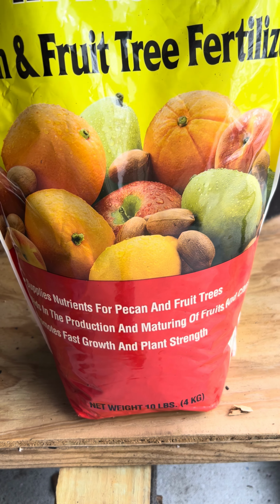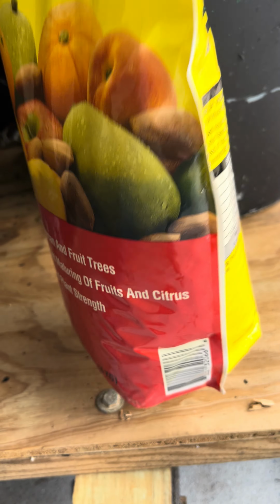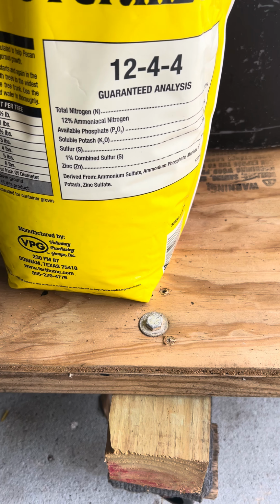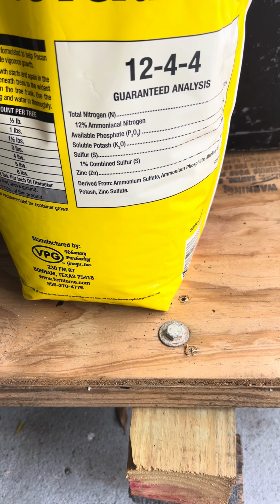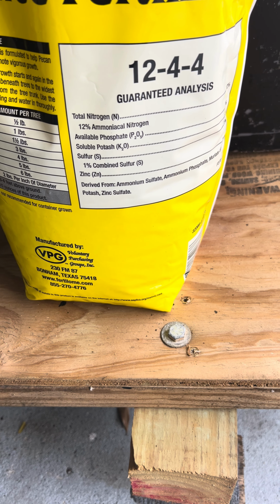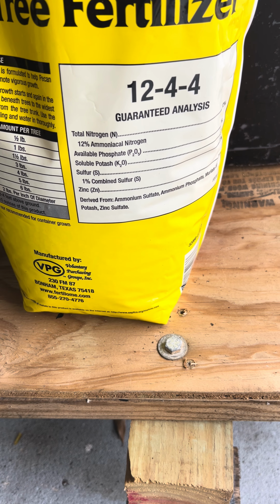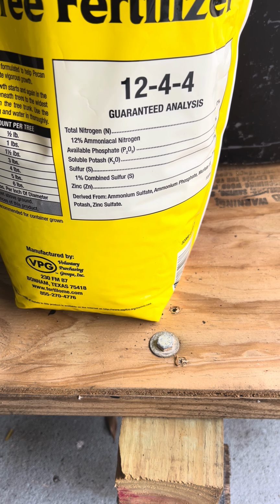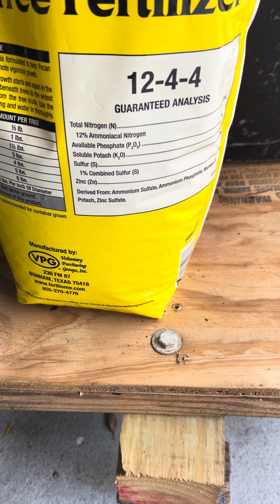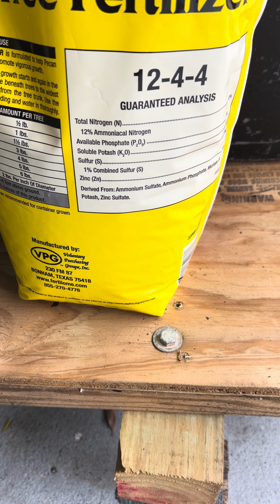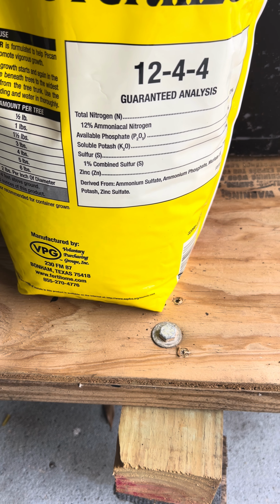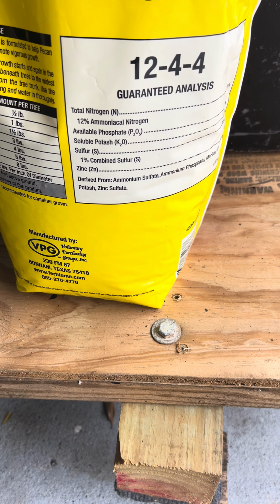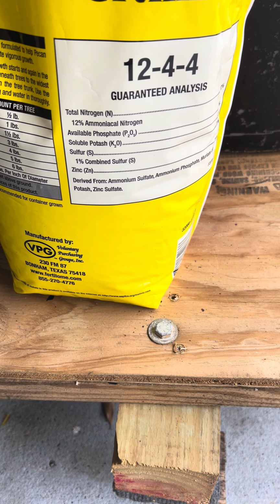All fertilizer has 3 numbers on it. This particular fertilizer for fruit trees is 12-4-4. That means 12% nitrogen, 4% phosphorus or phosphate, and 4% potash. Those are the 3 major components that all plants need to grow and survive.